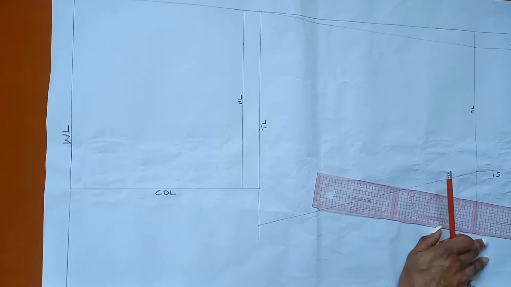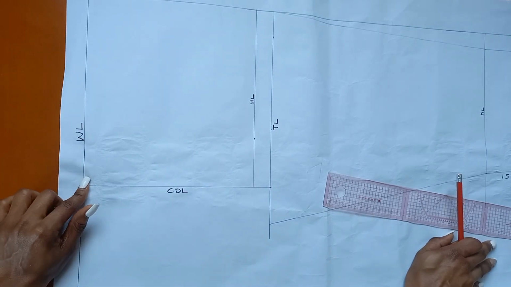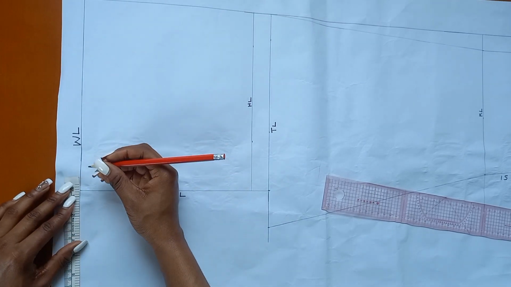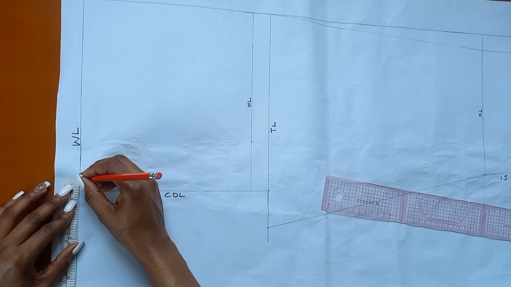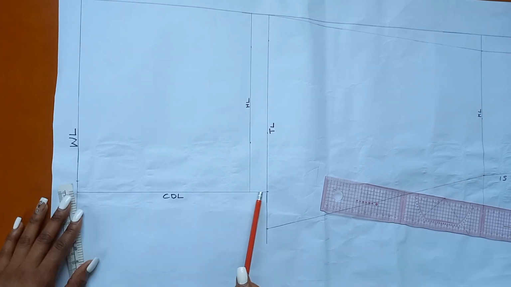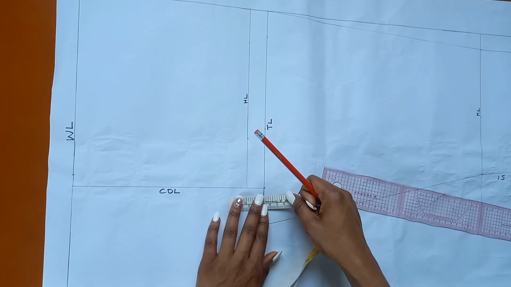To do that, we're going to first come in here on the waistline by half of an inch. So I'll mark half of an inch here. This is half of an inch. Then on this thigh line I'm going to be coming up by 2 inches, so I'll mark 2 inches here.